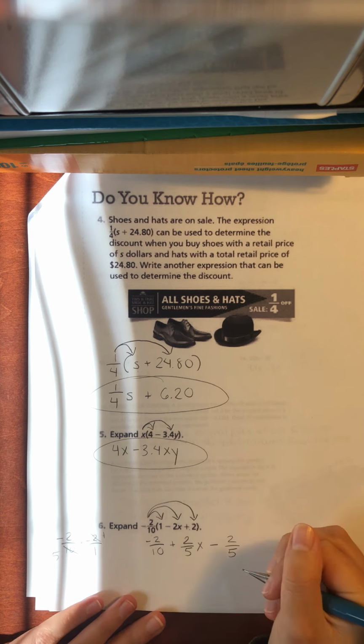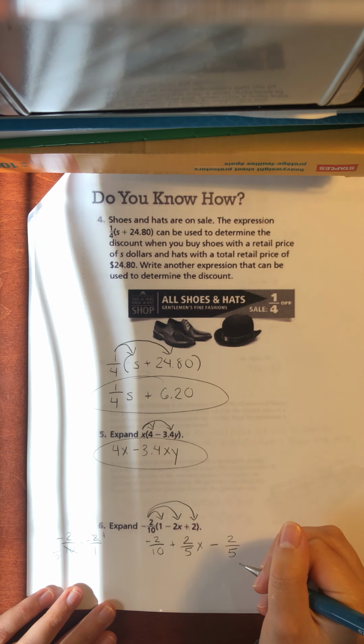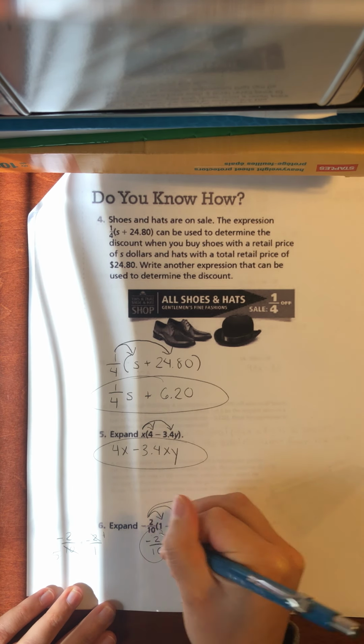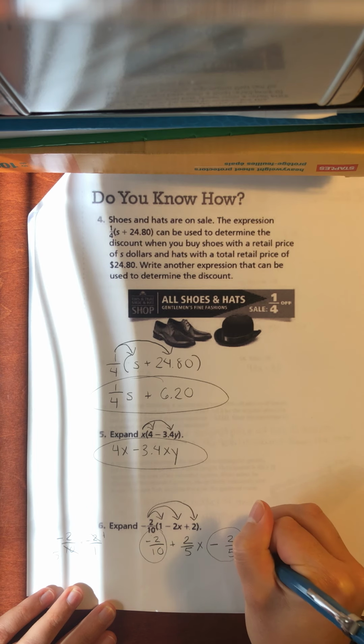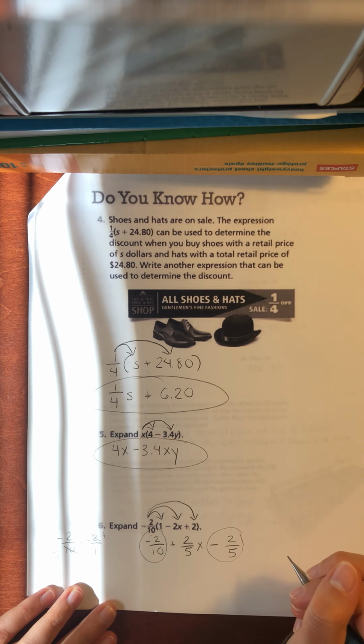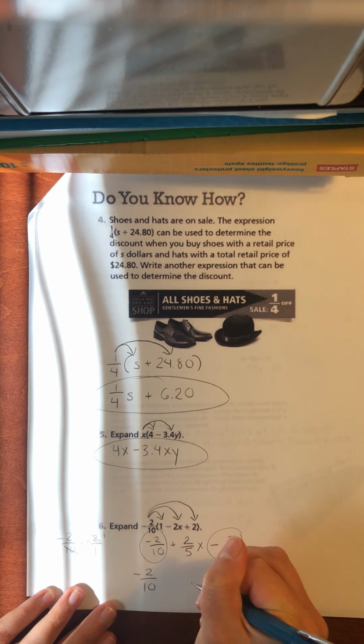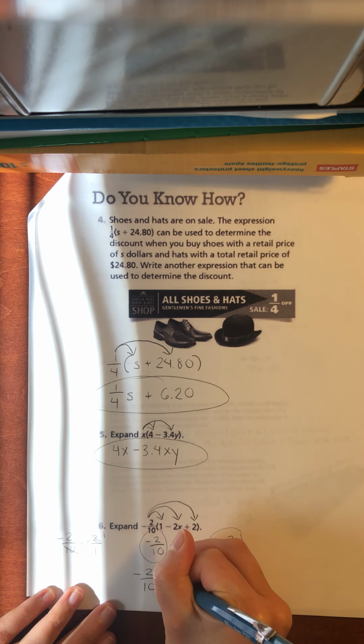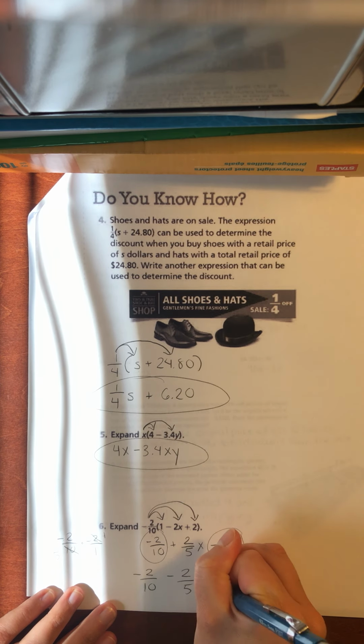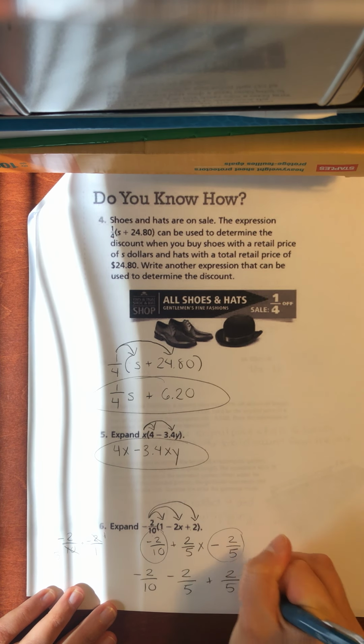Okay, so now what we can do is we can combine like terms. Negative 2/10 and negative 2/5 can be combined. We just have to make sure we make a common denominator. So negative 2/10 minus 2/5 plus 2/5 x.